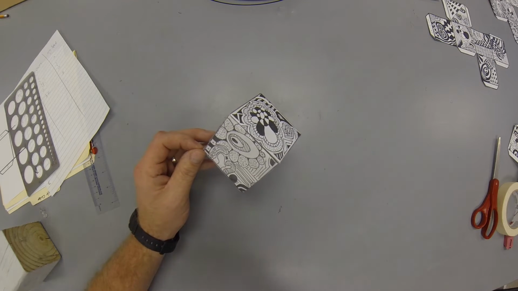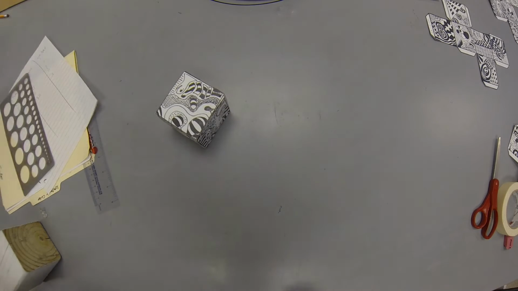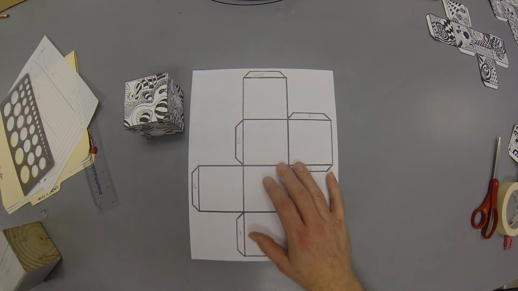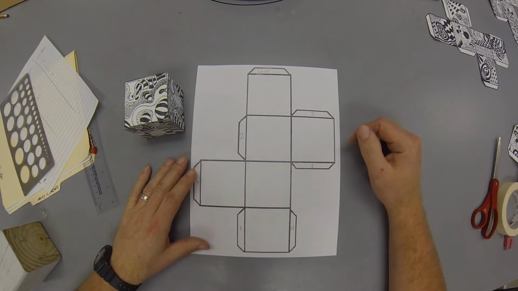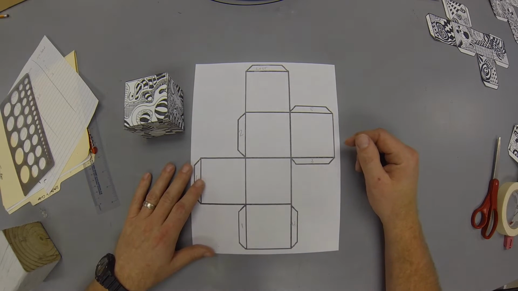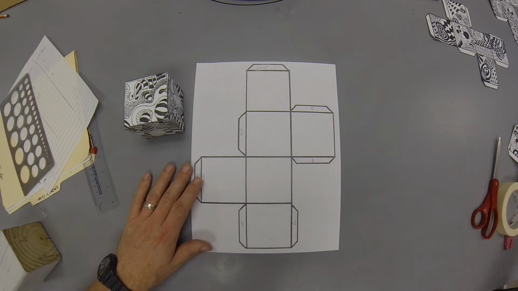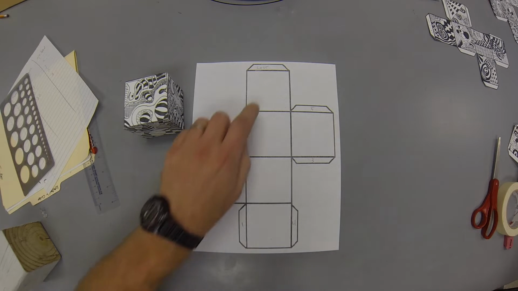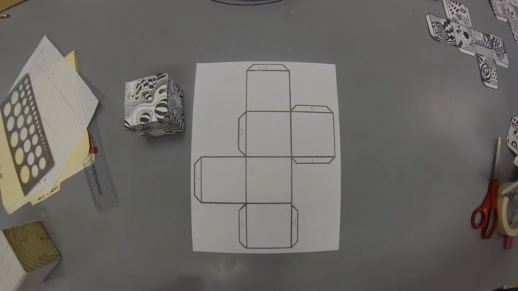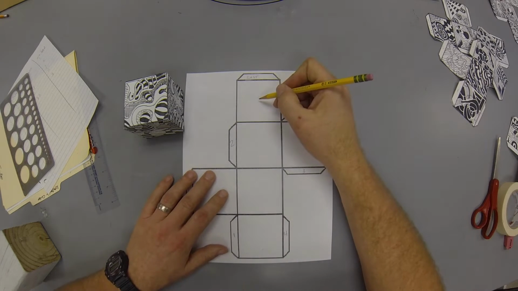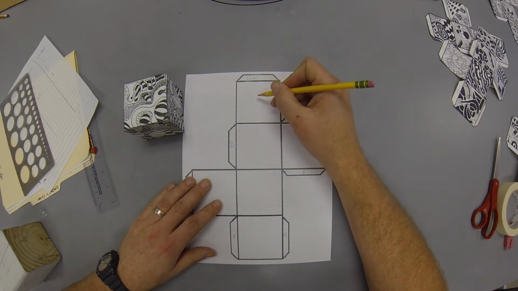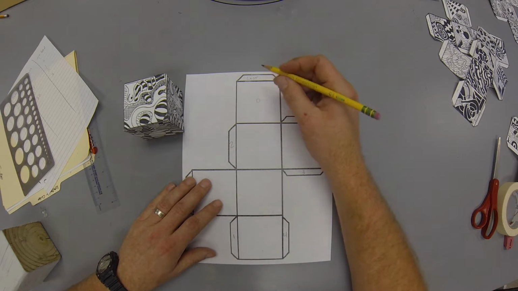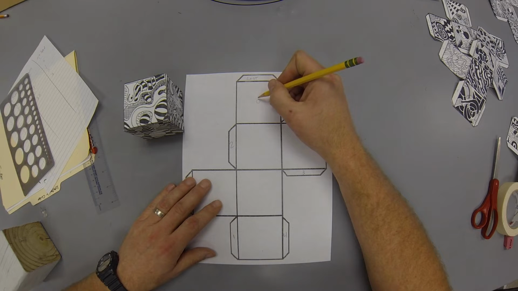So what we're going to do is take a look at our blank pattern here that has all 6 of the sides of our cube, and start out with a pattern up here at the top. We're going to make a flower that starts up here in the center. So we're going to start with a little bit of a circle, and then we're going to end up with 8 petals. So we're going to do 1 petal that's really big.